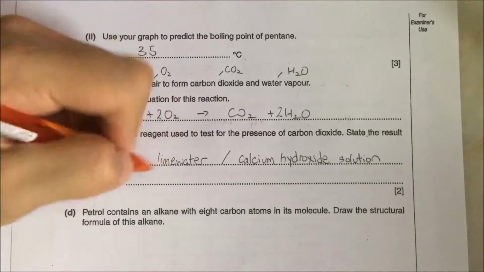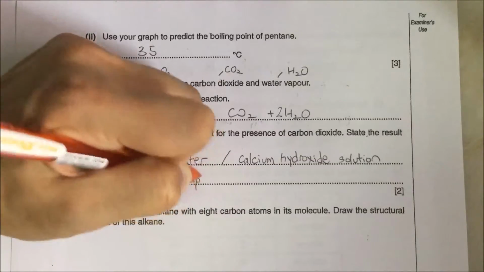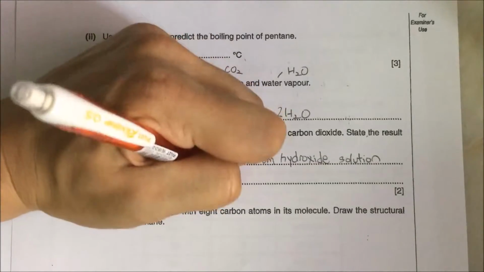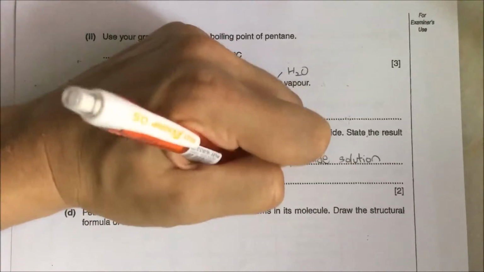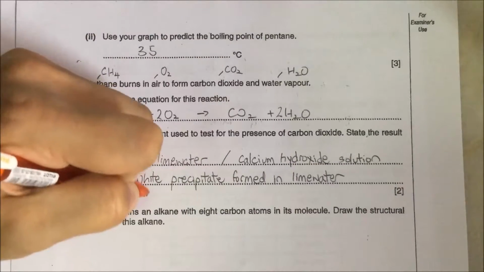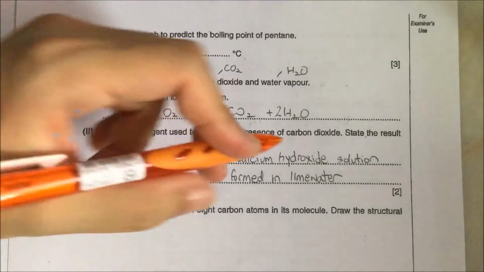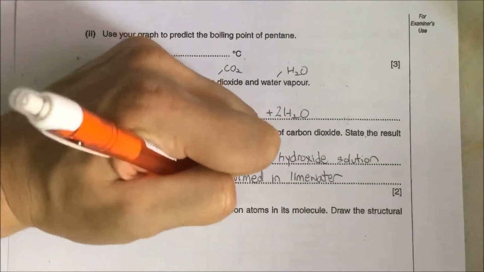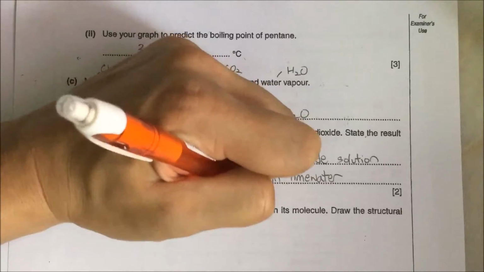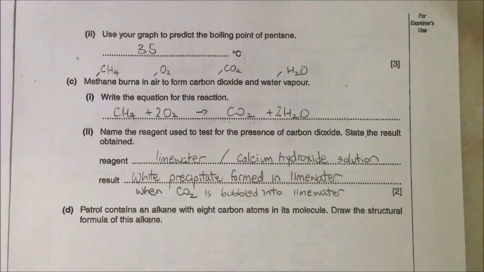Now your result: you'll notice a white precipitate formed in lime water when carbon dioxide, I write short form, you write long form, is bubbled into lime water. Got that?